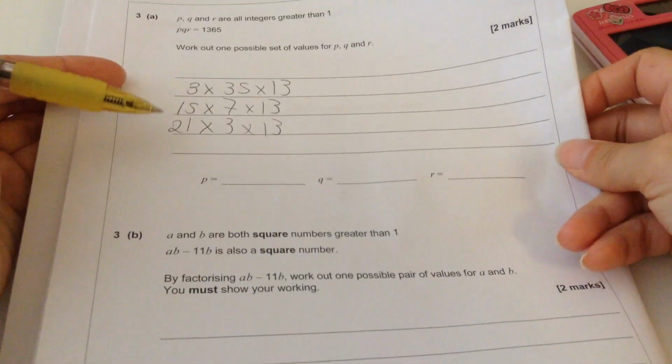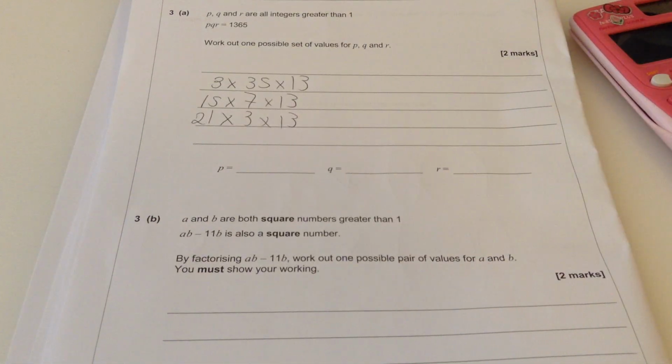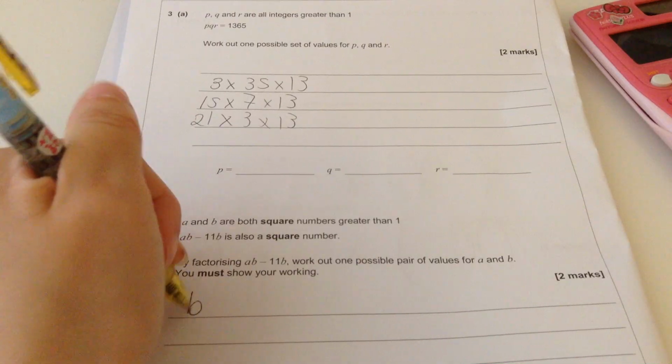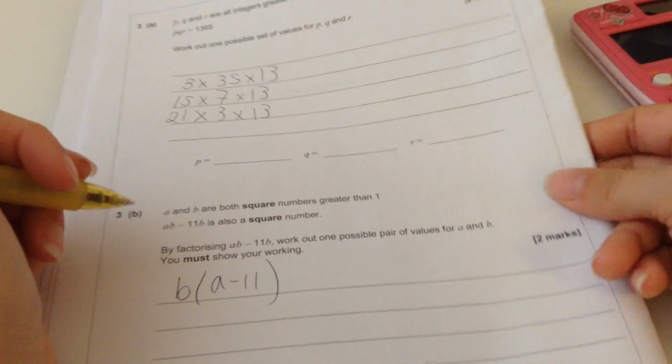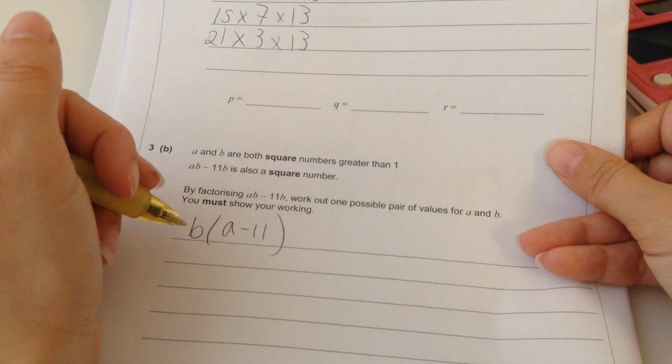A and B are both square numbers greater than 1. AB minus 11B is also a square number. By factorizing, work out one possible pair of values for A and B. You must show your working.